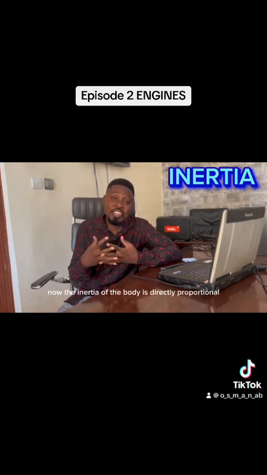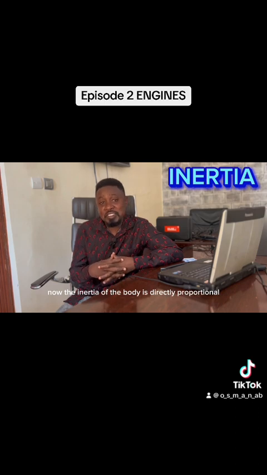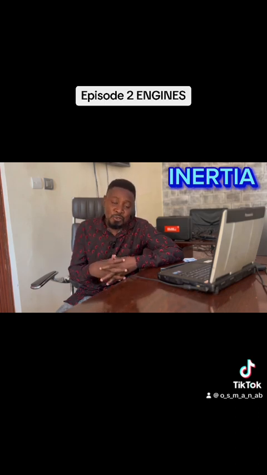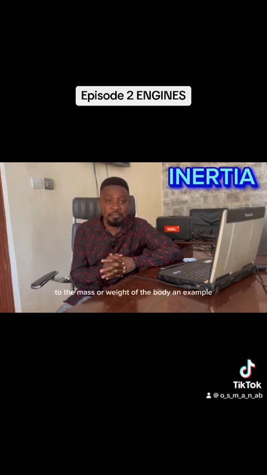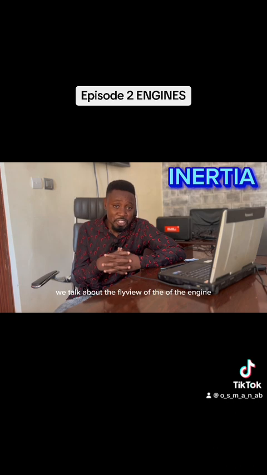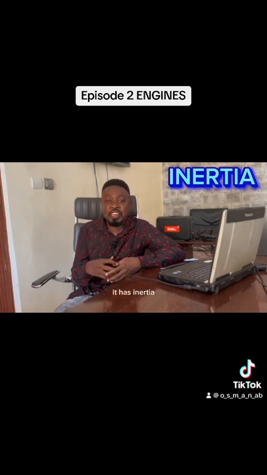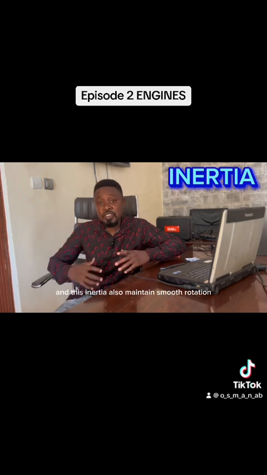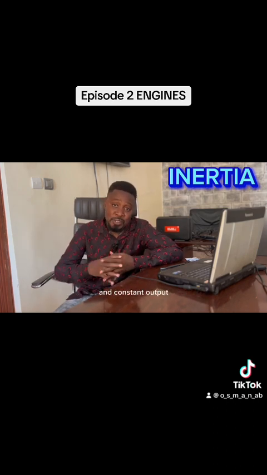The inertia of a body is directly proportional to the mass or weight of that body. An example is the flywheel of the engine. As this engine turns, it has inertia, and this inertia helps maintain smooth rotation and constant output.